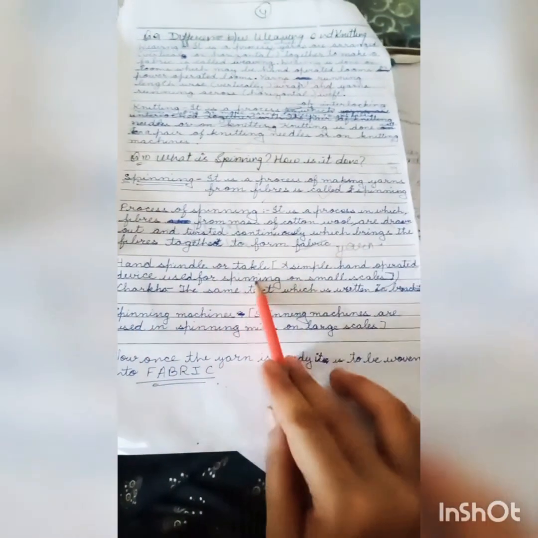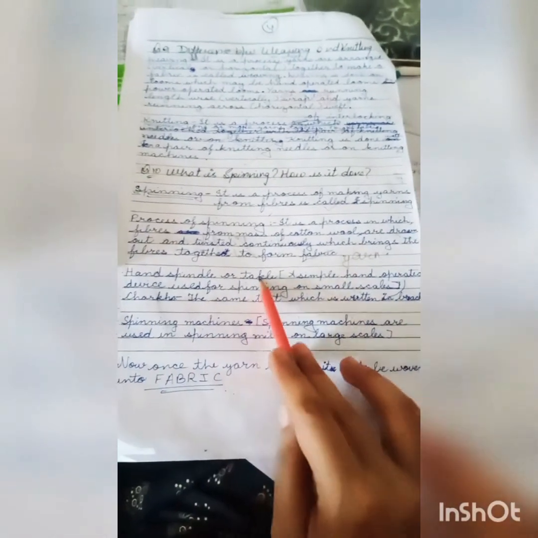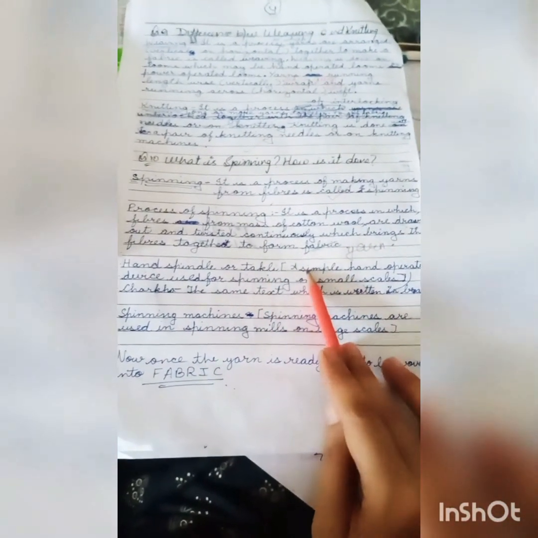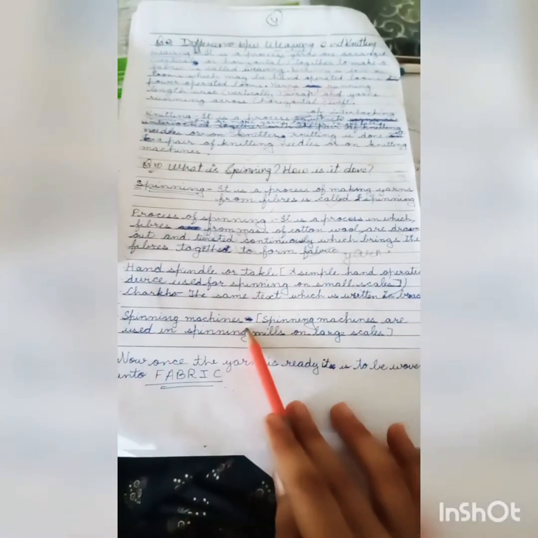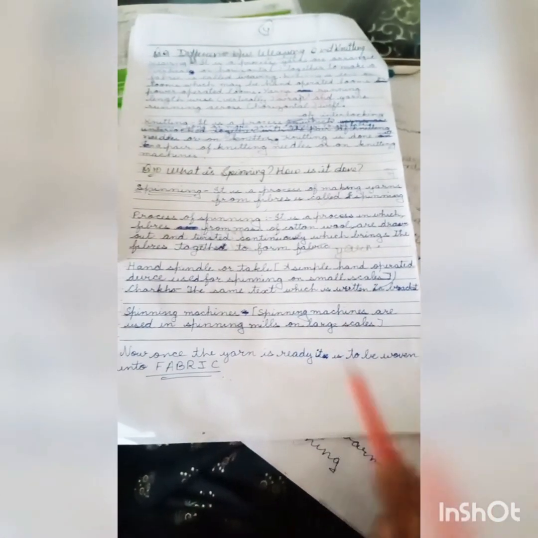Hand spindle or takli is a simple hand operated device used for spinning on a small scale. Charkha is the same kind of simple device, used for spinning on a small scale. And then spinning machines are the devices which are used for spinning on a large scale. Now once the yarn is ready, then it is woven into fabric.